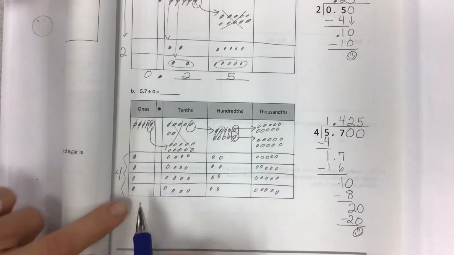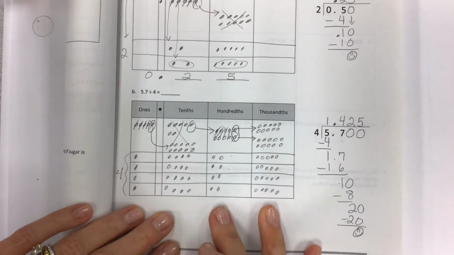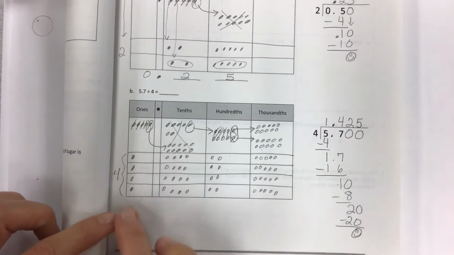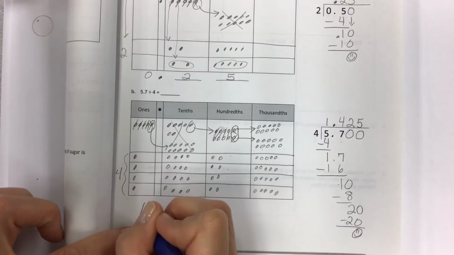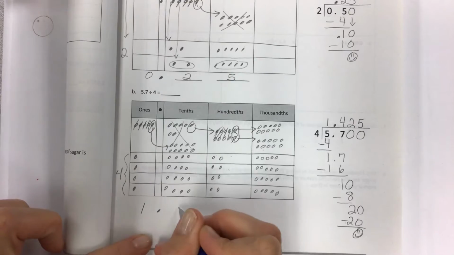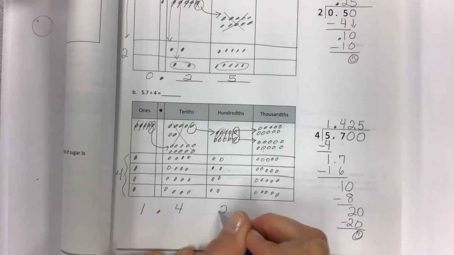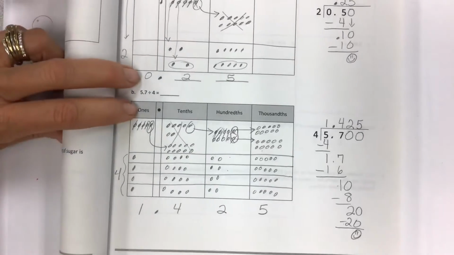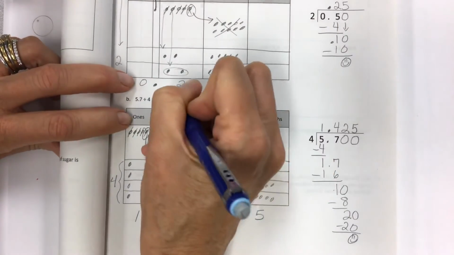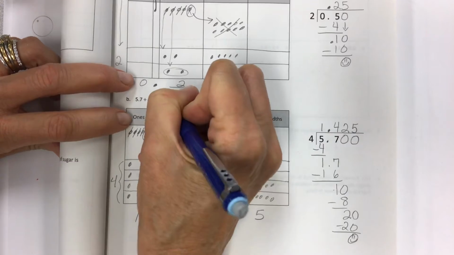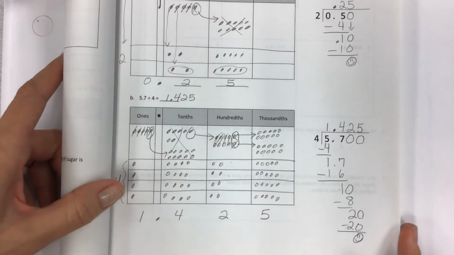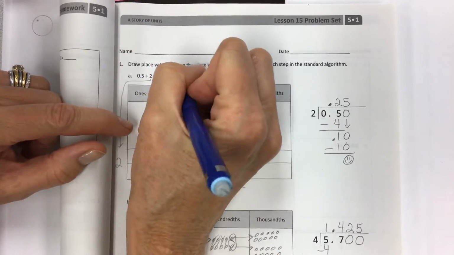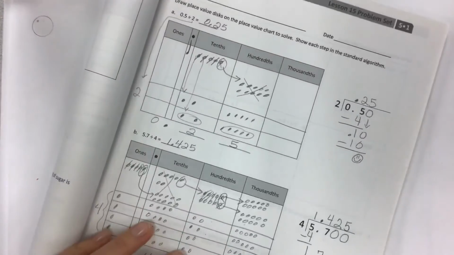So your final answer in standard form, looking at 1 in each of the one set down here at the bottom, I have 1, 1. I have 4 tenths. I have 2 hundredths. And I have 5 thousandths. So that's your final answer, 1.425. 1 and 425 thousandths. And I know sometimes it bugs people if I don't fill in the blank. 0 and 25 hundredths there. So it's all done. Turn the page.